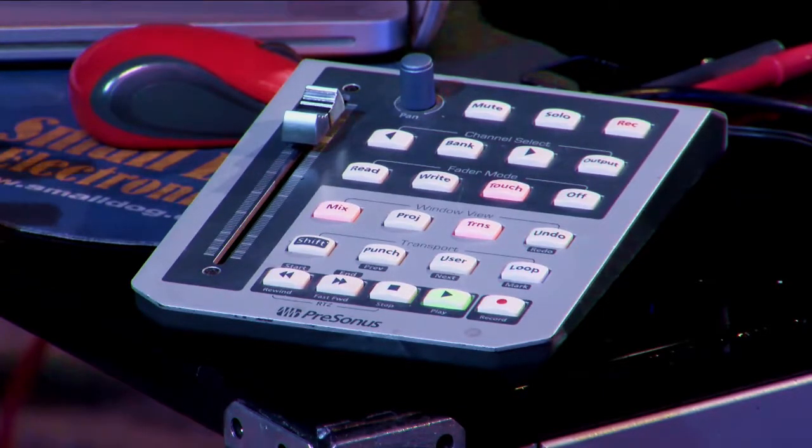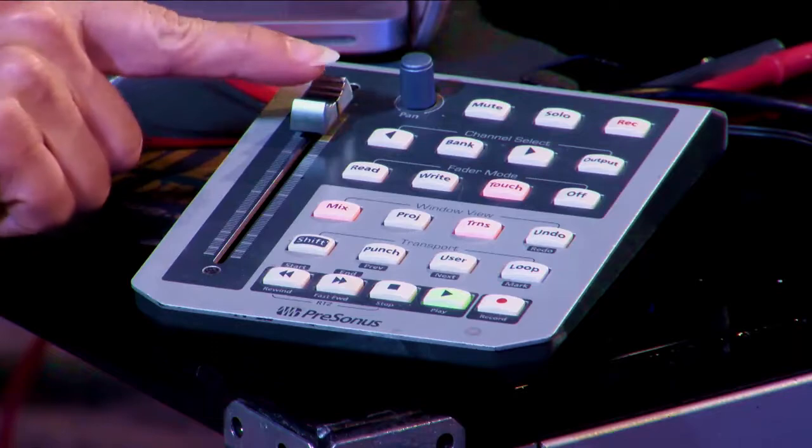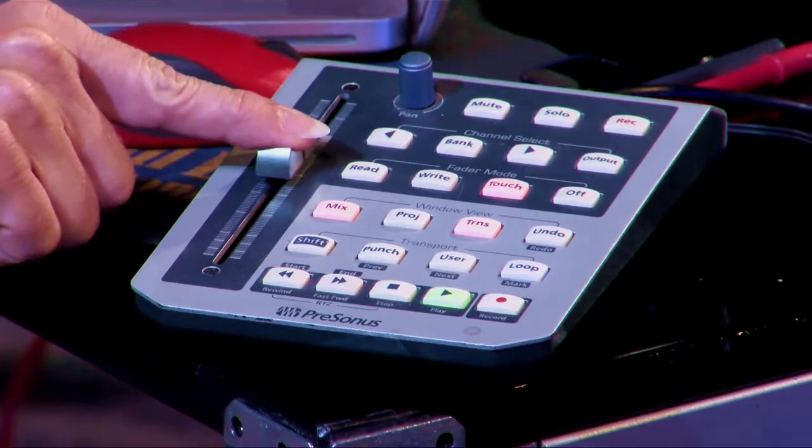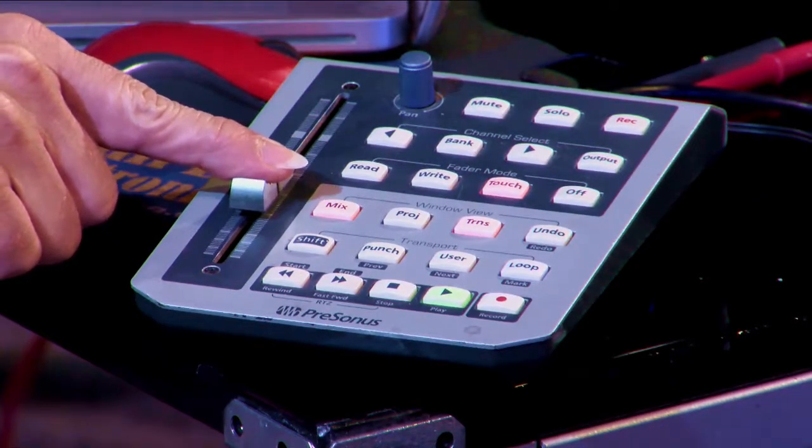You can see it recorded all those movements. But if I want to, I can jump in and I can make an adjustment on the fly.